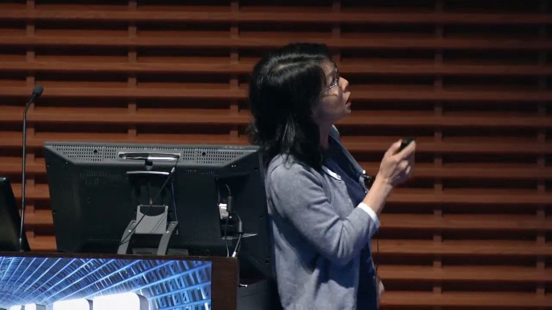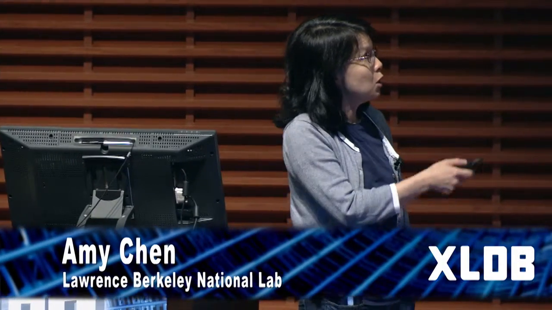At the top is the UI, then we have the analysis layer, and at the bottom we have the database. We start with the Oracle database. So I would like to say a bit more about the UI.